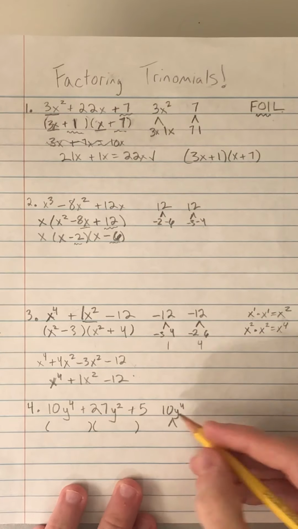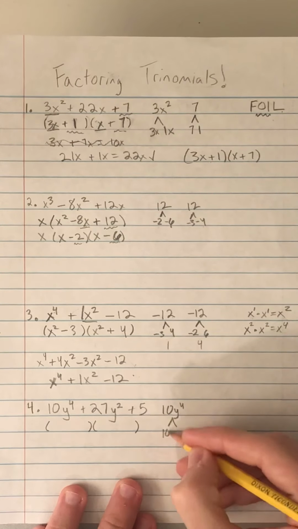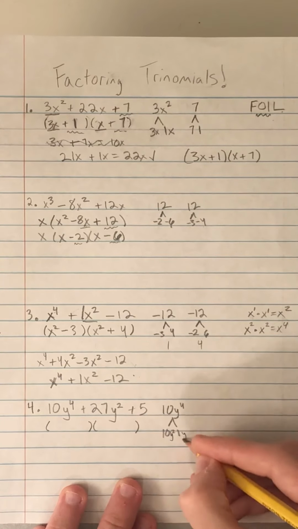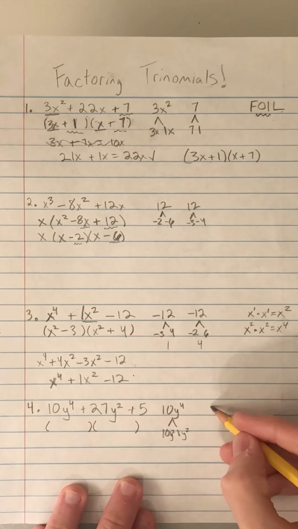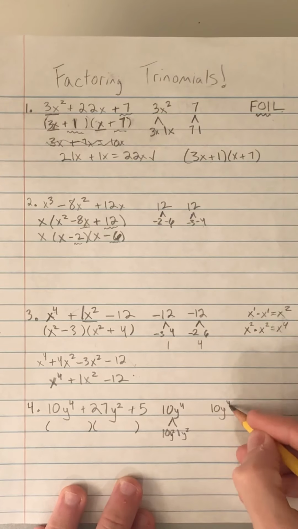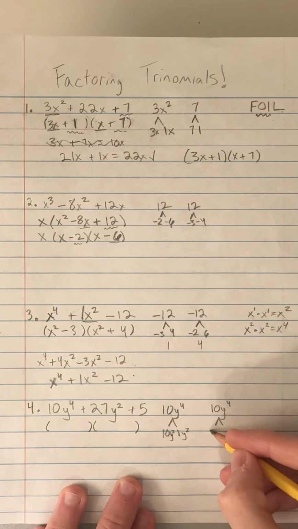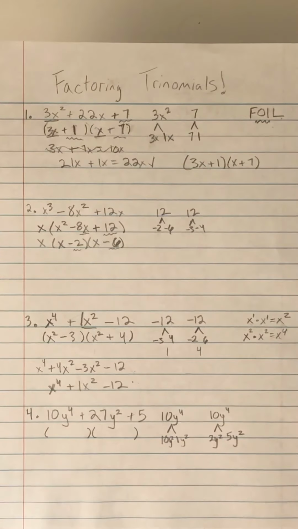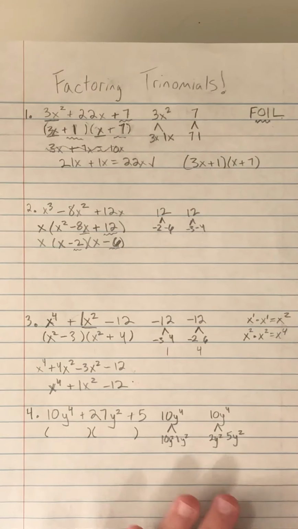Factors of 10 could be 10 and 1, and then I'll have a y squared with each. Or I could have 2y squared and 5y squared. I've got two options here, and sometimes looking at the last term helps you figure out which option may be the best or think through the factors.